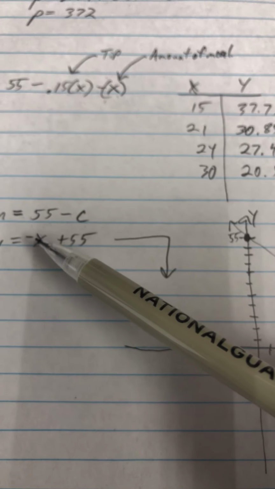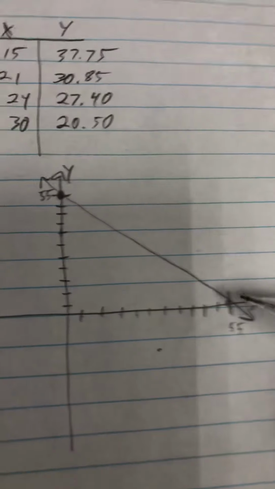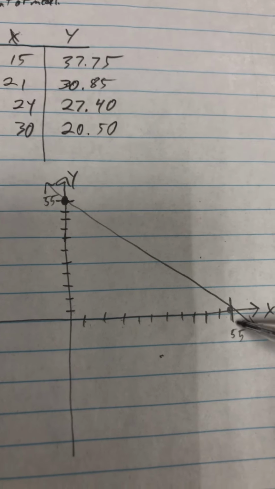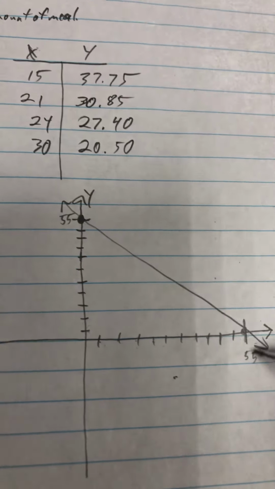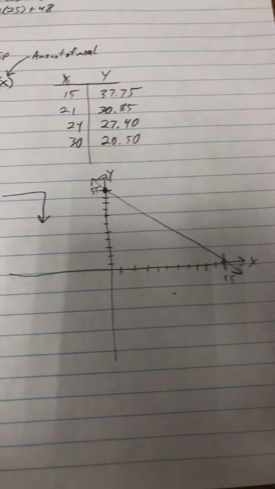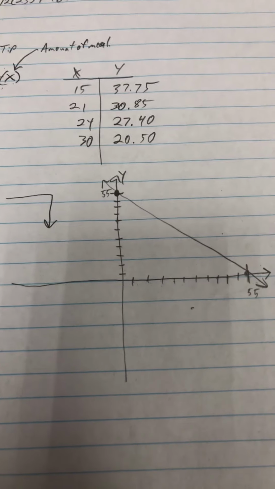The slope is negative 1. So think about it. It's going to be down 1 over 1, down 1 over 1, down, until you get to 55 on your x coordinate too, and it's going to cross there. So you have this 55 and 55. That could be your graph that you could put on your paper and send into Mr. Fry. Try 6 on your own.